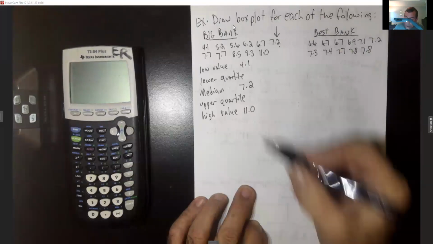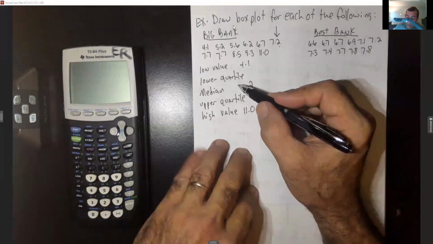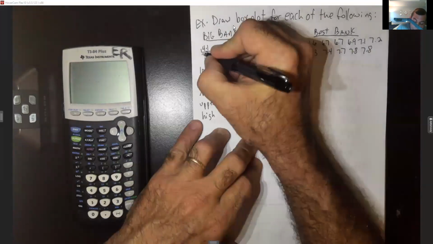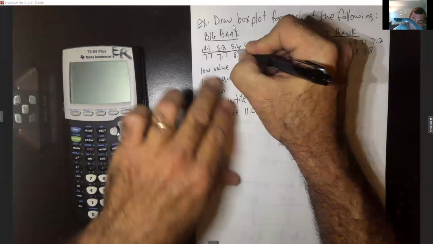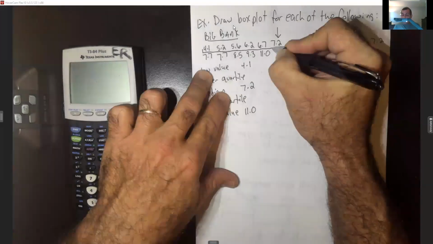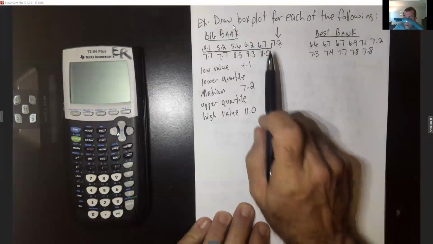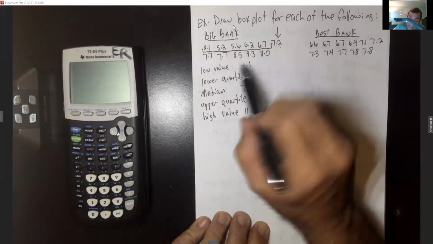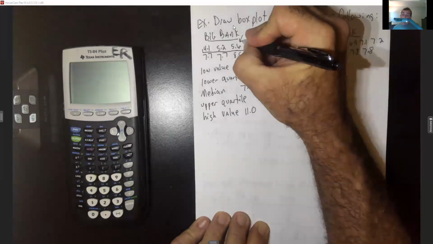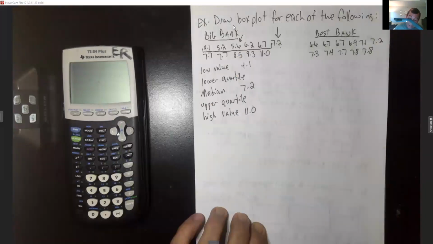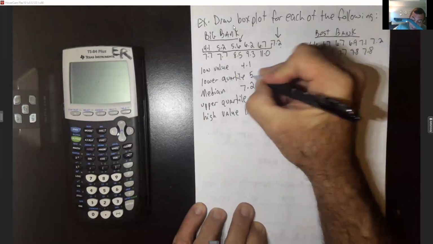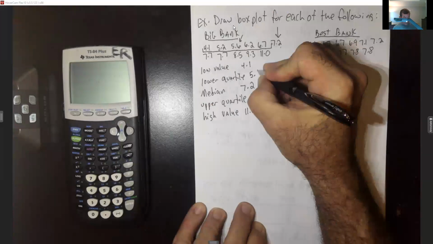Now let's find the lower quartile. The lower quartile was the median of the 4.1 all the way to the 6.7. This is the lower half of the data points. So the median will be the middle number of this data set, because there's 5 of them. So the median will be 5.6, which means the lower quartile is 5.6.